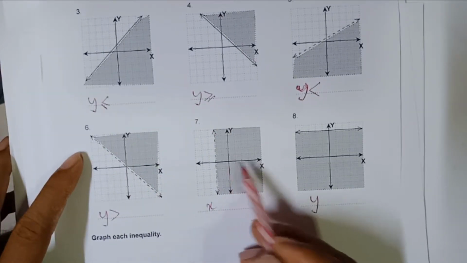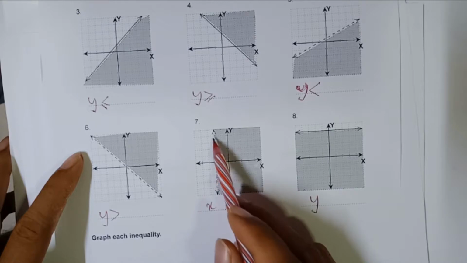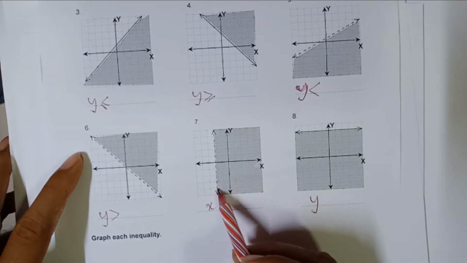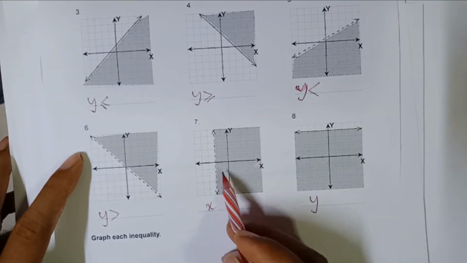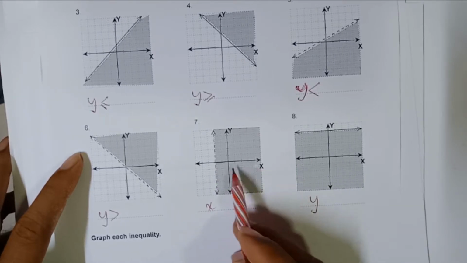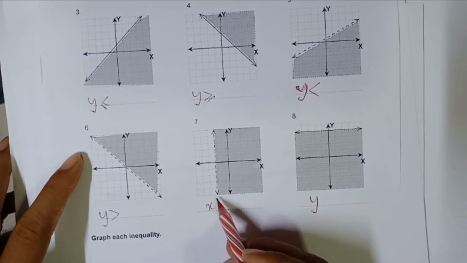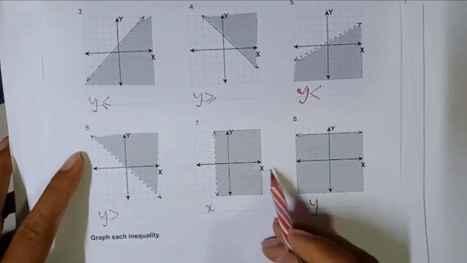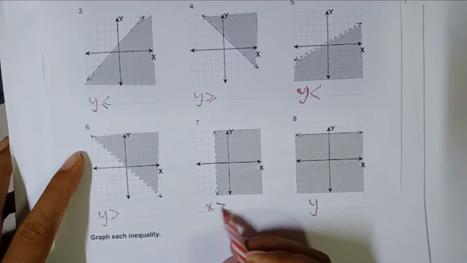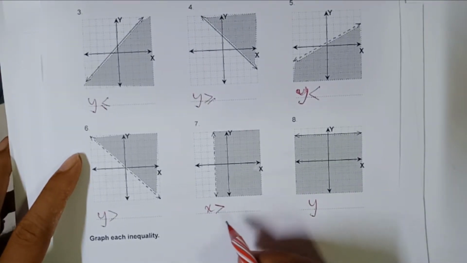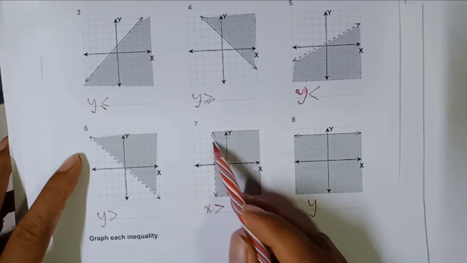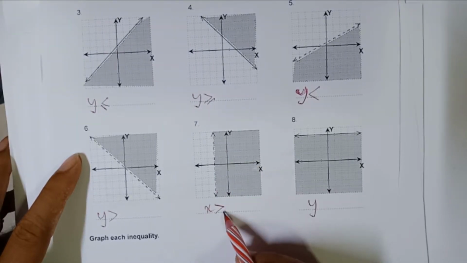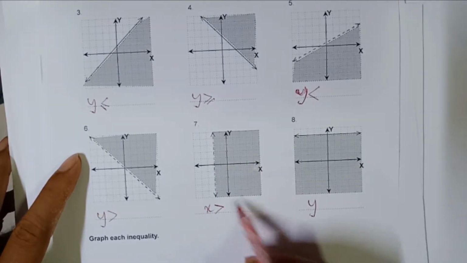And this one is for x, because you see the line is on the x. Since it is to this direction, to the right, this is a vertical line to the right, which means it is greater than, not equal to, because the line is a dashed line, so that's why there is no or equal to, like this one.